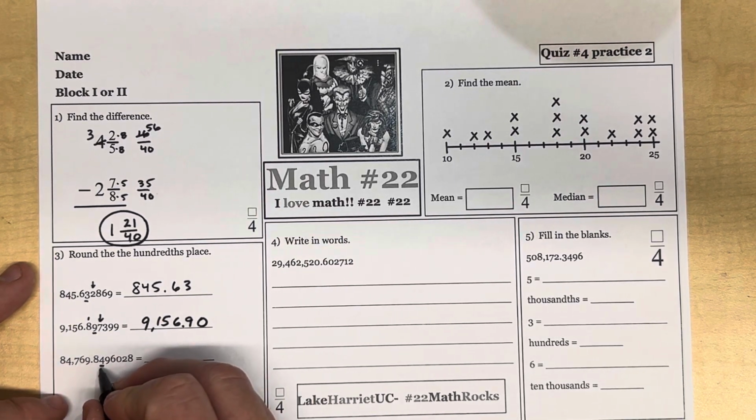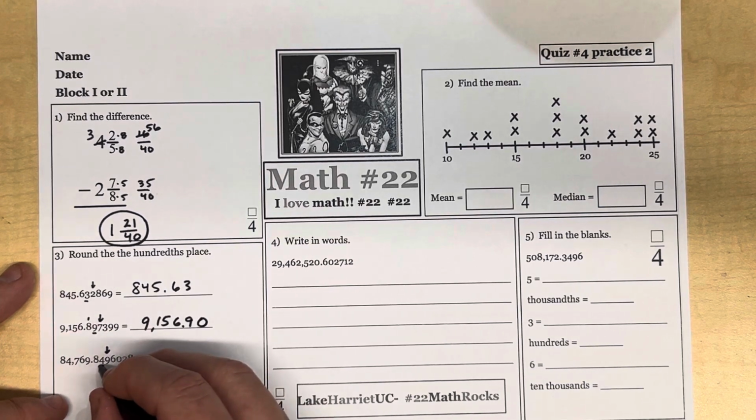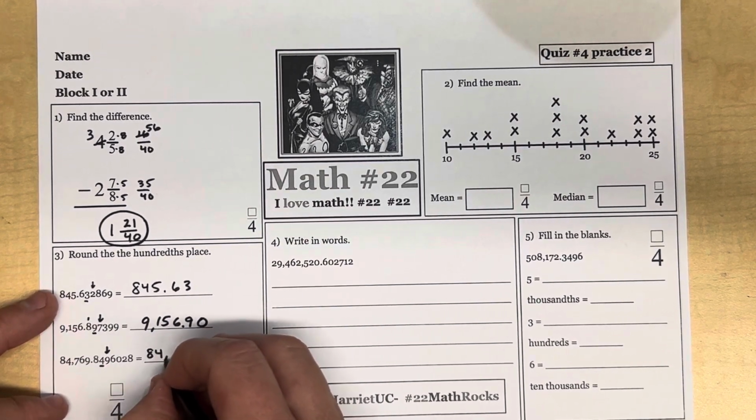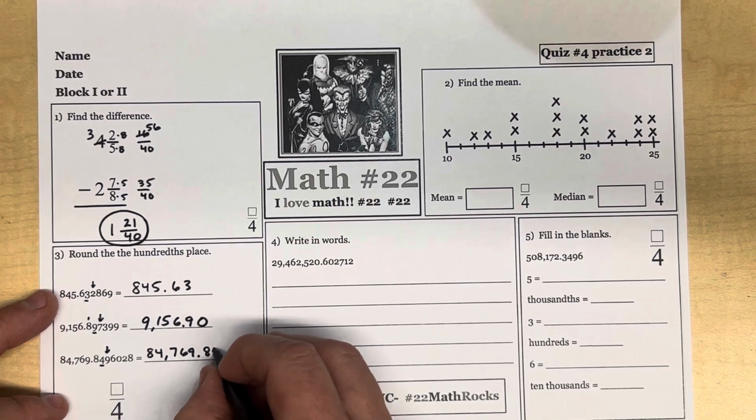Here in the hundredths place, I have the 4. I'm looking to the 9. 5 or more, I add 1 more, so that 84 hundredths would round up to 85 hundredths. So I get 84,769 and 85 hundredths.